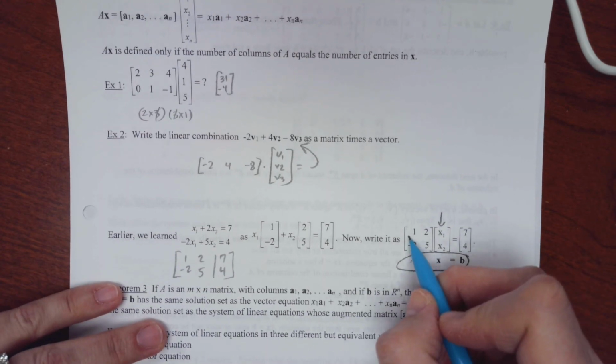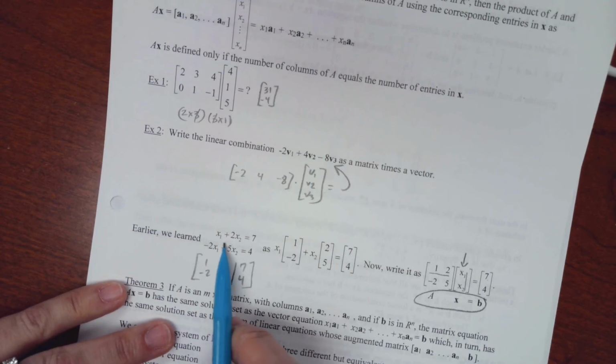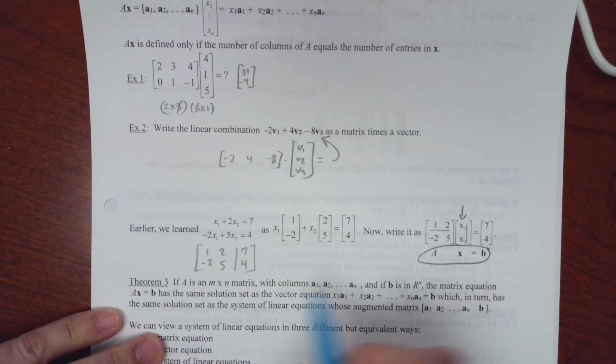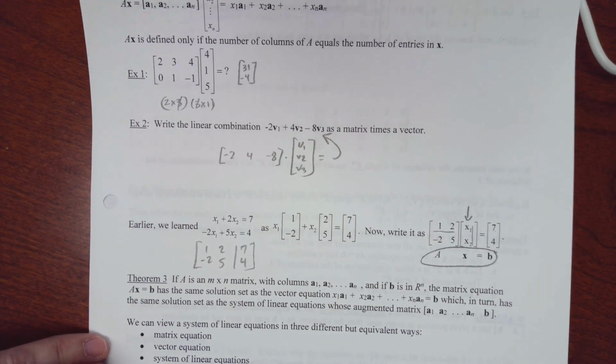So look what would happen. This row times that column equals 7. So you see how it's producing this equation here. This row times this column equals 4, and so it's producing this equation there. So really it all just turns out that it's all the same thing. You're doing the same thing, and anyway.